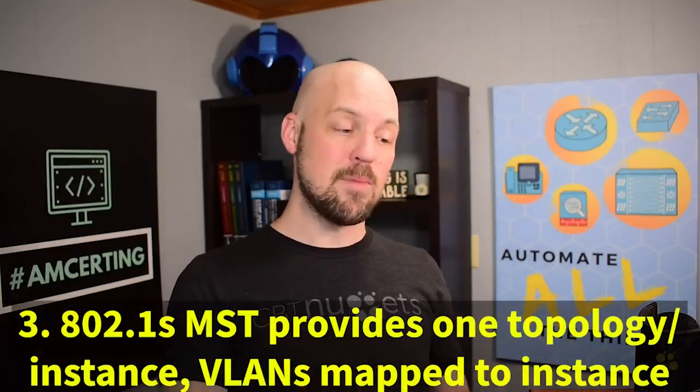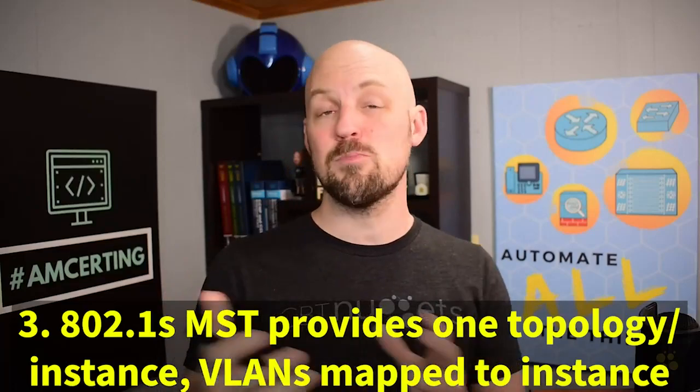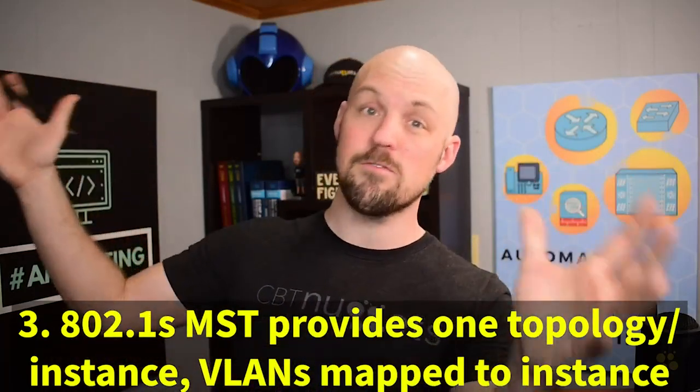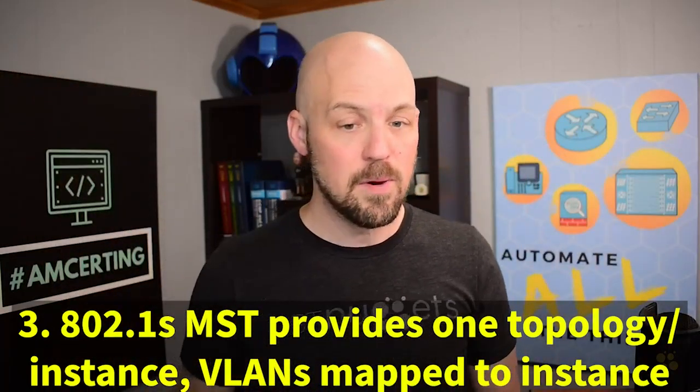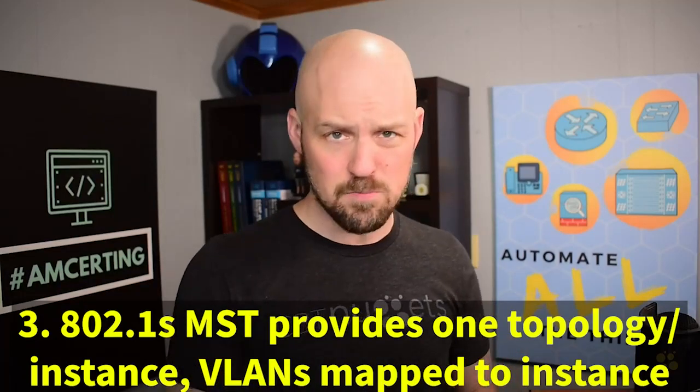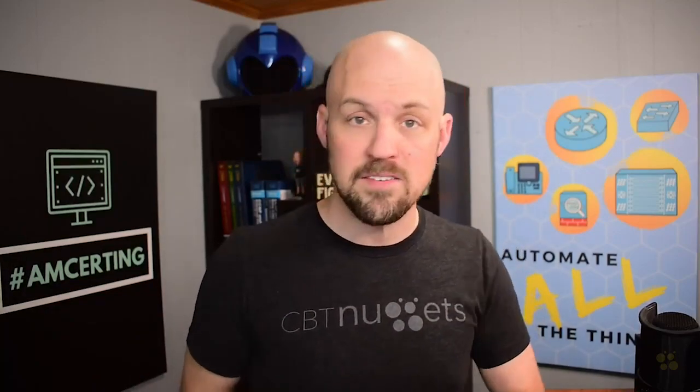Lastly, the industry came out with MST, and MST gives us a topology per instance, and we assign a bunch of different VLANs to each instance. But when we're deciding which of these protocols to manage, I mean, should we deploy rapid PVST, should we deploy MST, we have to consider the pros and cons to both.